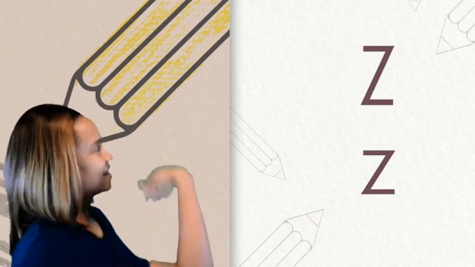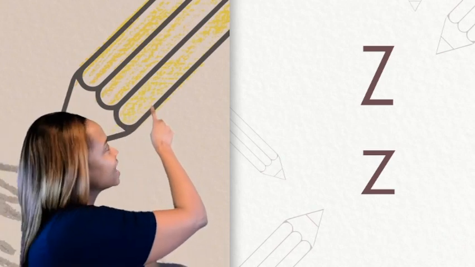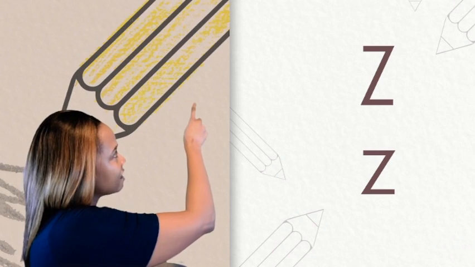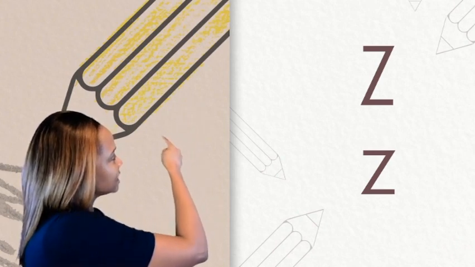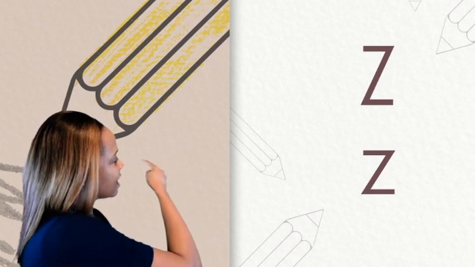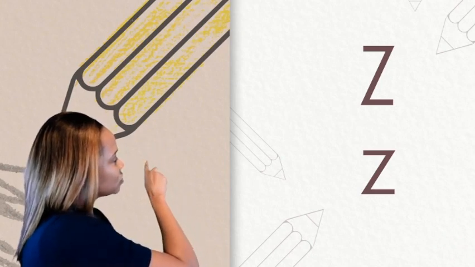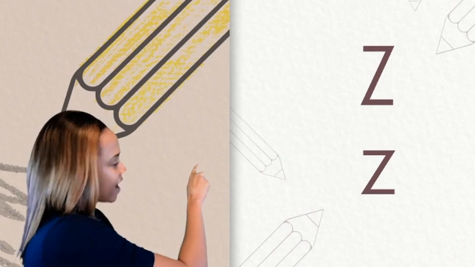Try it with me. Starting at the head line, dragging our finger over to the right, making a little line, and then making a line coming down, slanting to the left, past the belly line, all the way to the foot line, and then dragging our finger back to the right and stopping, making a line.